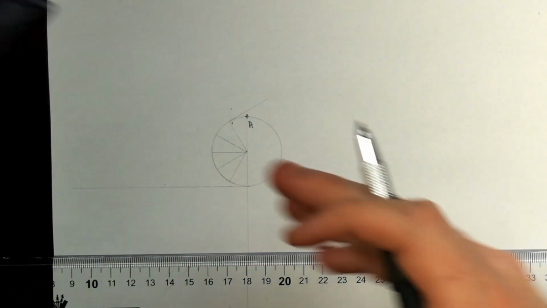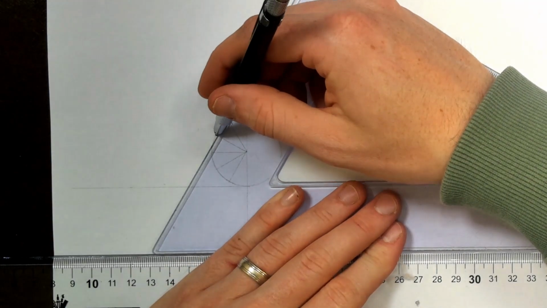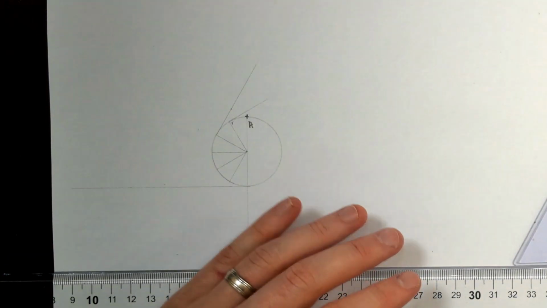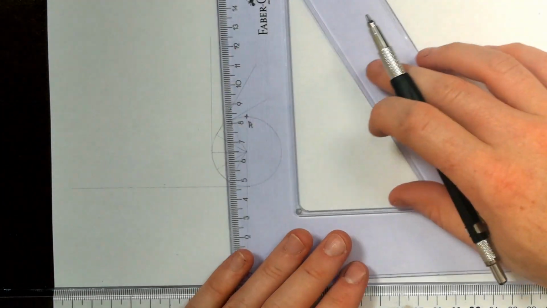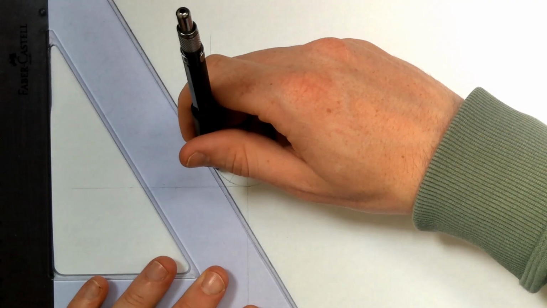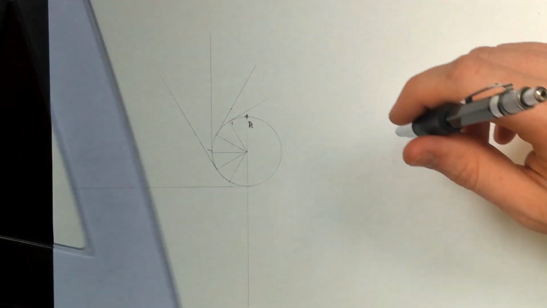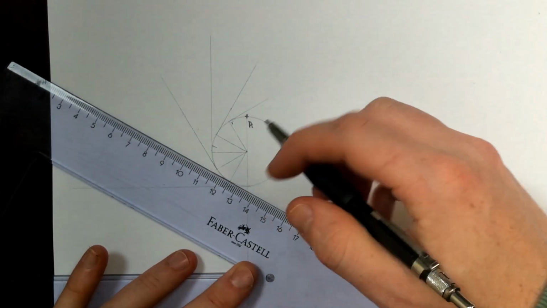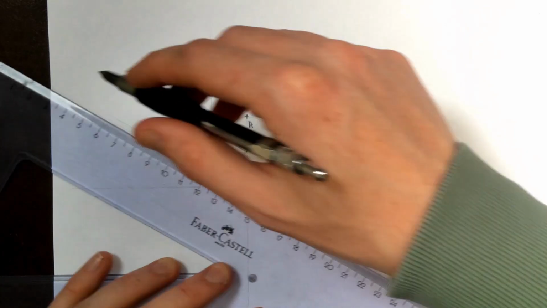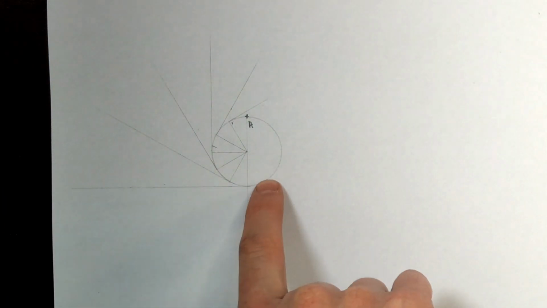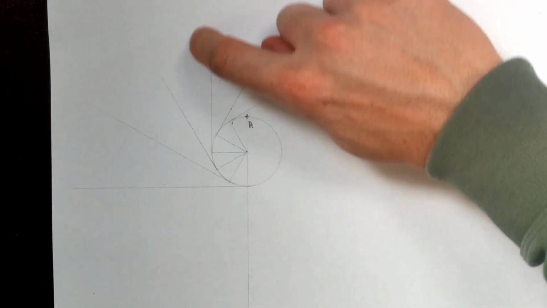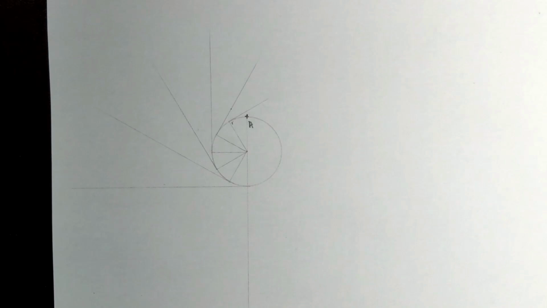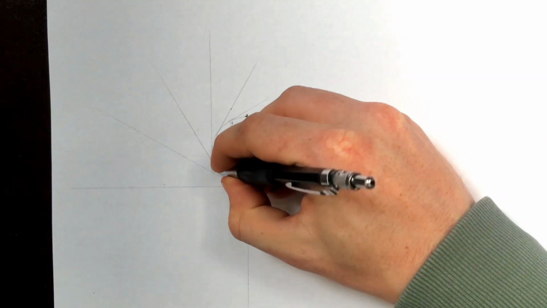Then I'm going to use my 60-degree set square and go perpendicular to that one. And on my horizontal one here, I can just go vertical. Then I'm going to go 90 degrees here. Then I'll use my 30-degree here, and this actually will finish my involute for me. Basically I've gone 90 degrees to each one of those lines at their points on the circle, at each one of those.